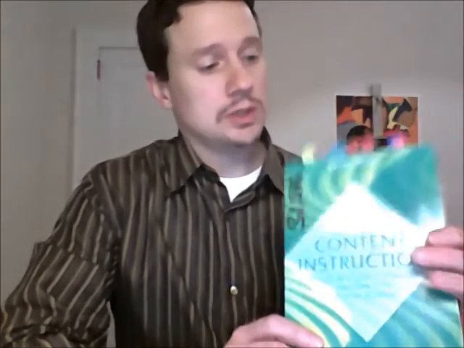It gives you a little more specific information about the SIOP and how to apply those strategies with your English language learners. So those are the books that I recommend, and what I'll do is put those links online for you, and hopefully you'll be able to get some of those books, and it'll make a difference when you're working with your English language learners.